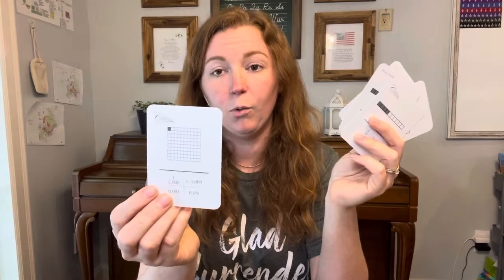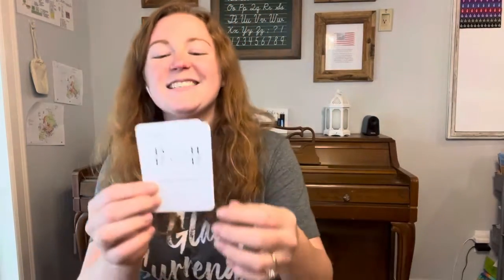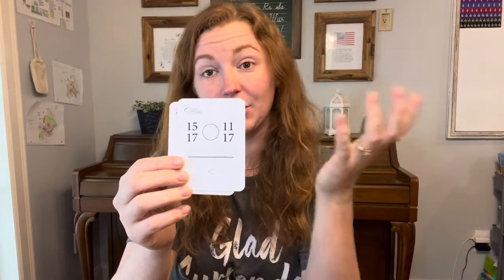And you proceed to have different presentations of that for your student to identify, even up unto the 1/100th and the 1/1000th demonstrations. Another offering that the fraction flashcards, try saying that 5 times fast, offers is equivalencies, or greater than's, less than.